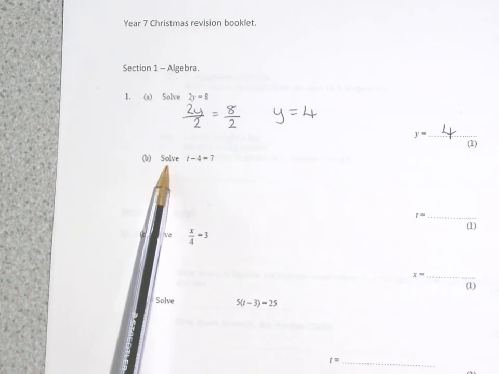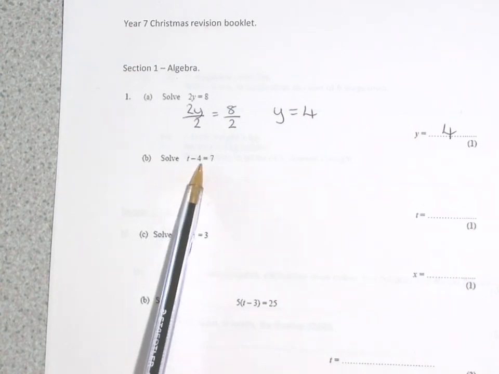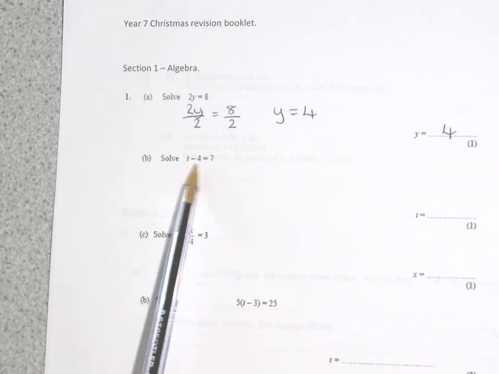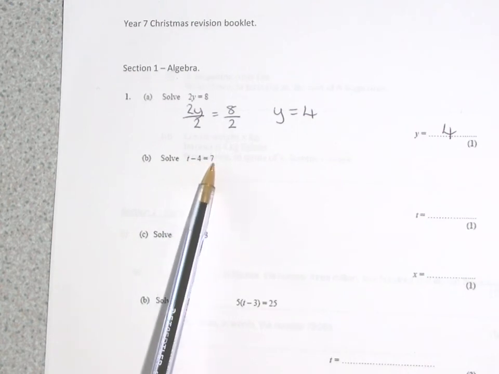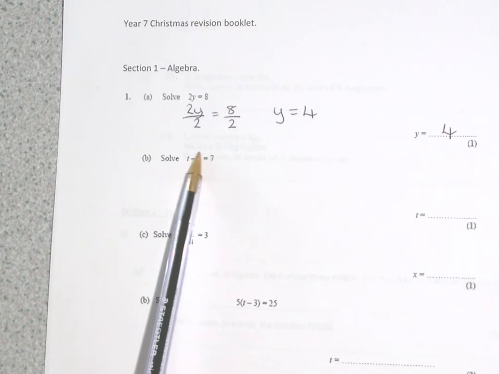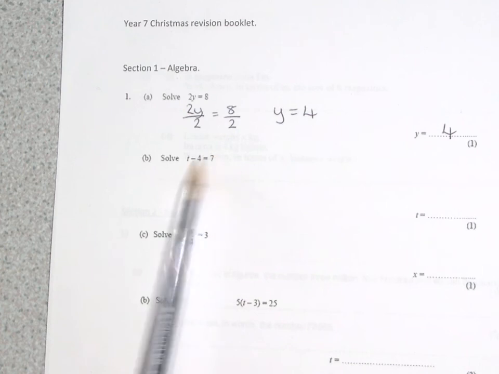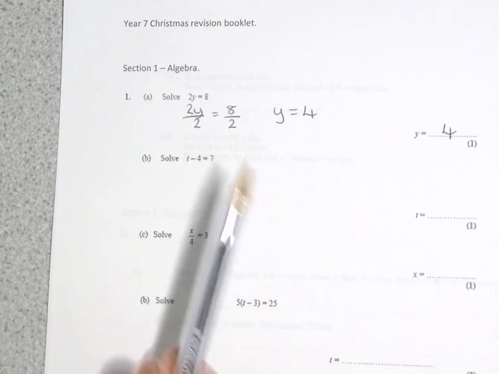Okay, the next one, solve t minus 4 equals 7. So a number that I'm looking for, take away 4, gives me the answer of 7. Now, because I've got to take away 4 on this side, I need to add 4 to both sides to get t on its own.